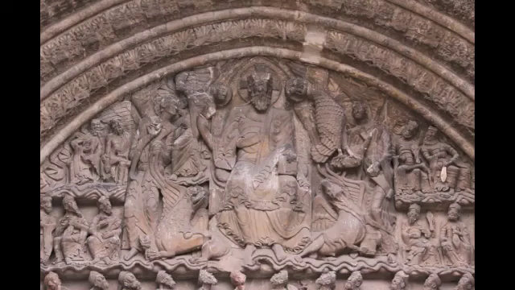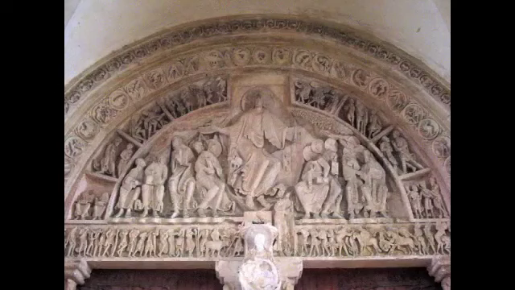The most typical subject matter for these portals is the Last Judgment, where Christ is shown judging both the living and the dead, consigning some to hell with his left hand, and welcoming others into heaven with his right.